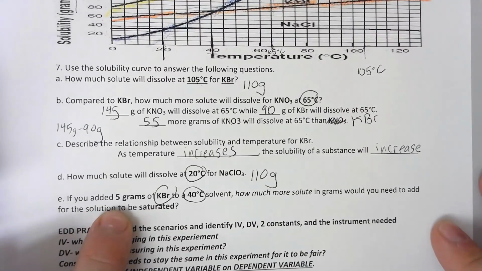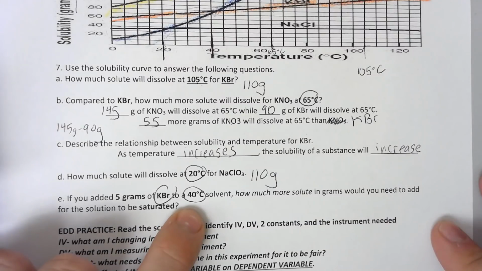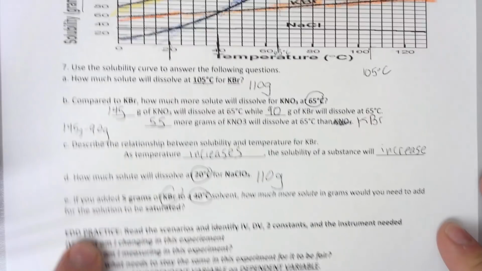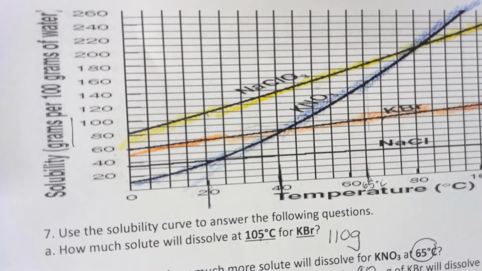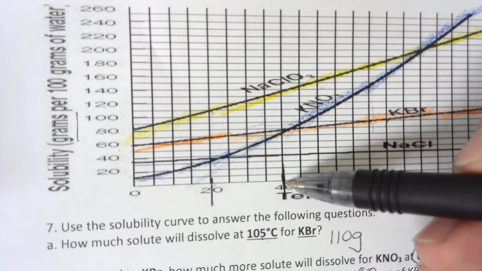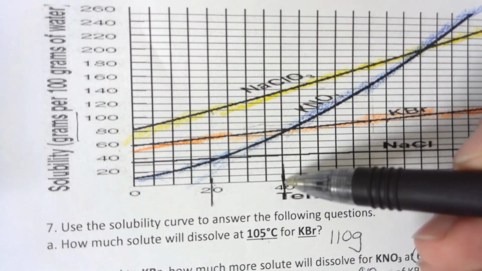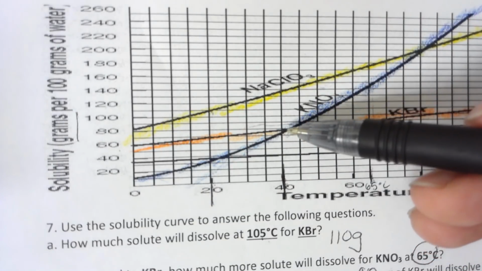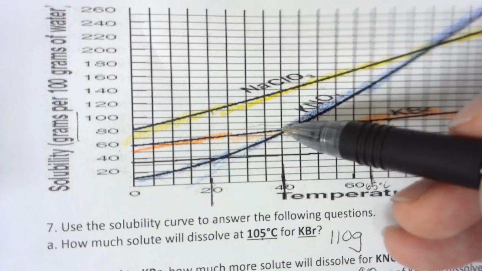Okay? If I added 5 grams at 40 degrees Celsius, how much more in grams would you need for it to become saturated? So, let's look at this closely. At 40 degrees, in order to reach saturation, KBr has how many grams? You have to look at the very top part of this orange line.